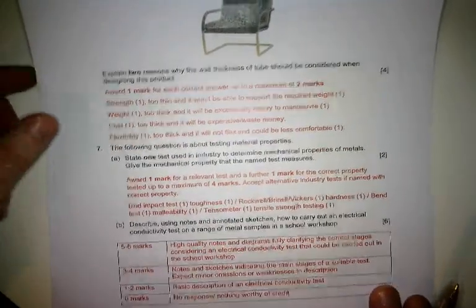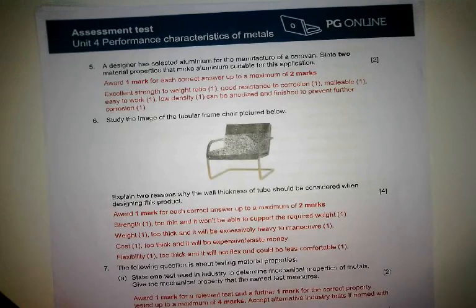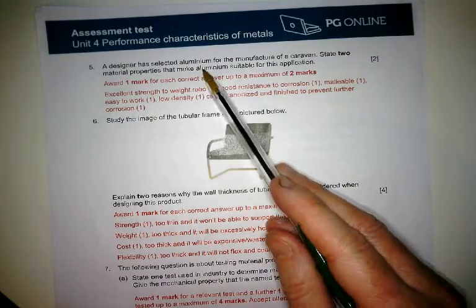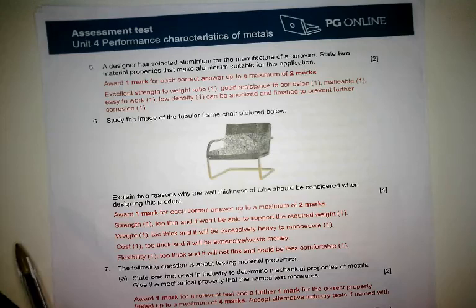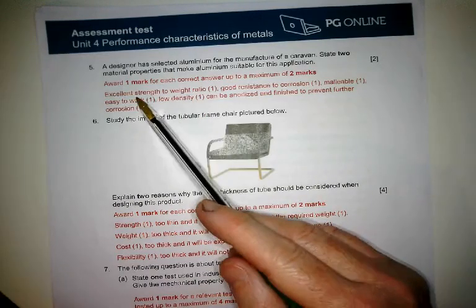Let's look at the next one. A designer has selected aluminium for the manufacture of a caravan. State 2 material properties that make aluminium suitable for this application. Okay, 1 mark for each correct answer. Simple as that. So it's got an excellent strength to weight ratio.